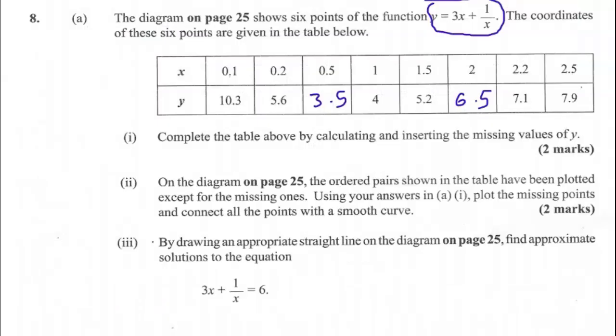And then we're asked by part 3, by drawing an appropriate straight line on the diagram on page 25, find approximate solutions to the equation 3x plus 1 over x equals 6. So notice this was the equation that we circled. So 3x plus 1 over x equals 6, which means that y is equal to 6, because remember y equals 3x plus 1 over x. And we are told that 3x plus 1 over x equals 6, which means we're drawing the line y equals 6. Let's draw that line and see where it intersects the curve.